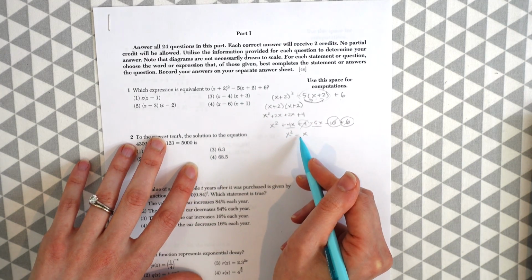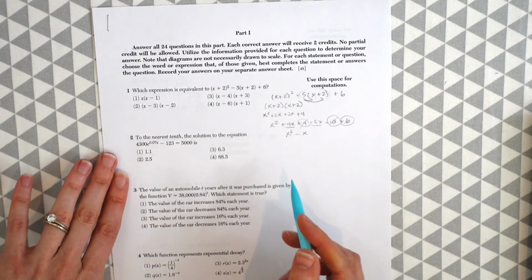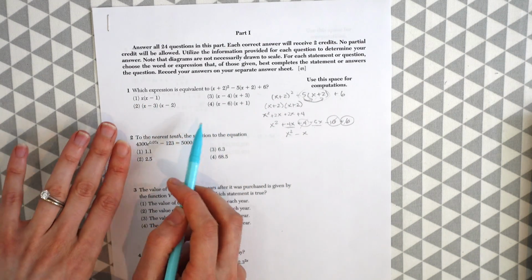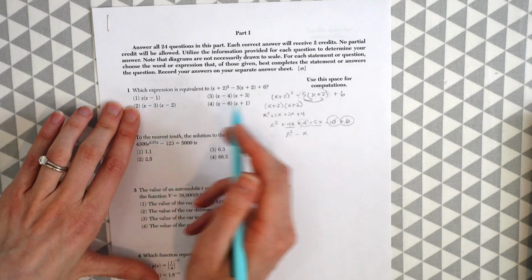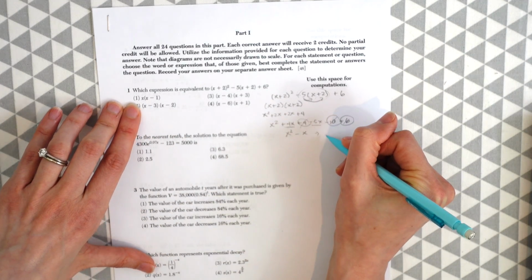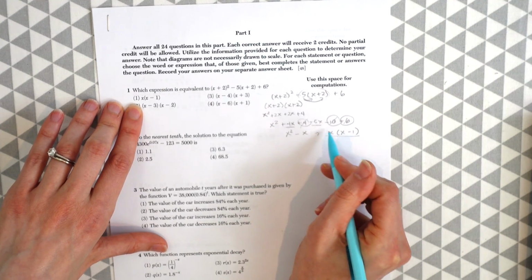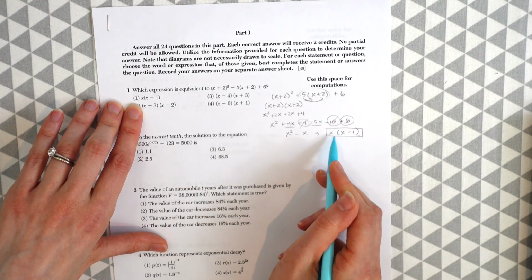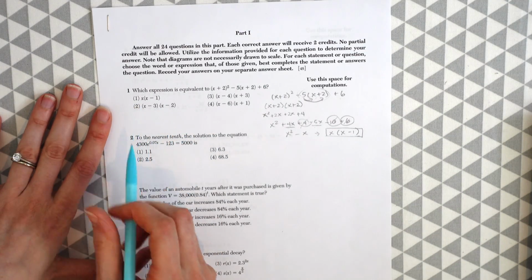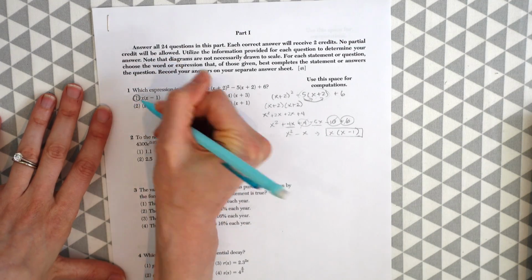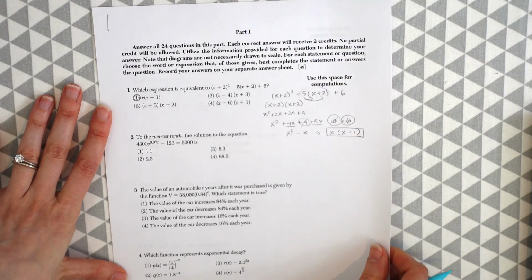So we're left with x squared minus x, and if you look back at the answer choices, there's nothing that totally looks like that, but if you look at choice 1, you can realize that they took out a GCF of x, and rewrite it this way. So the answer to number 1 is choice 1, x times (x − 1).